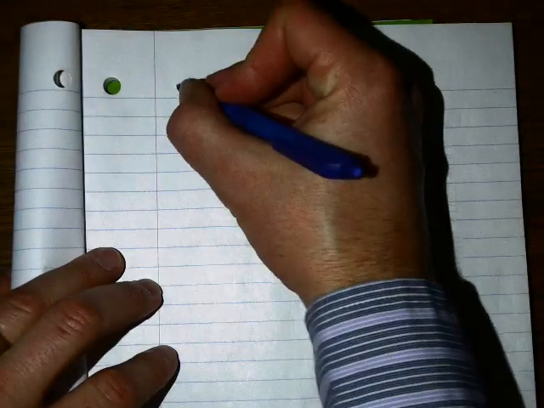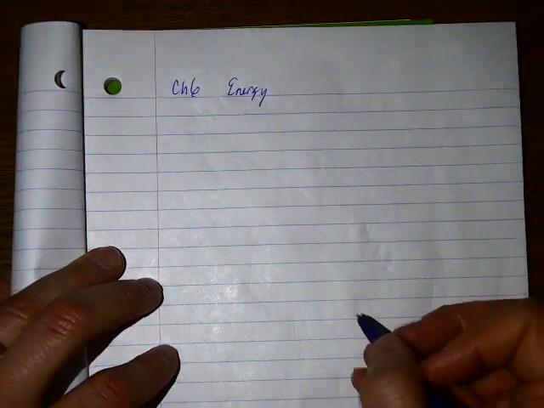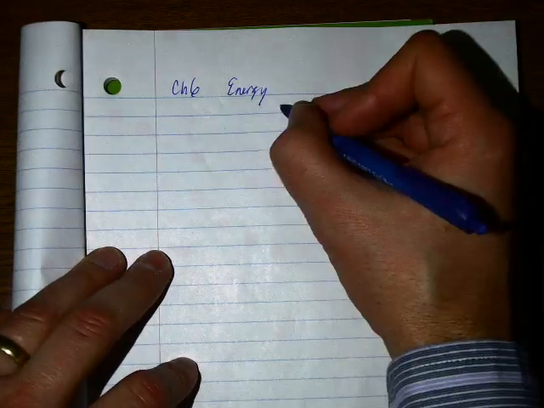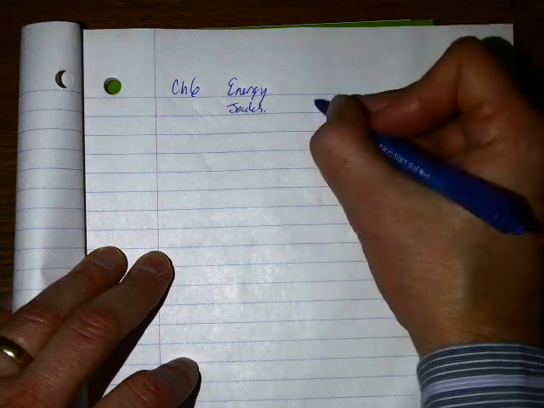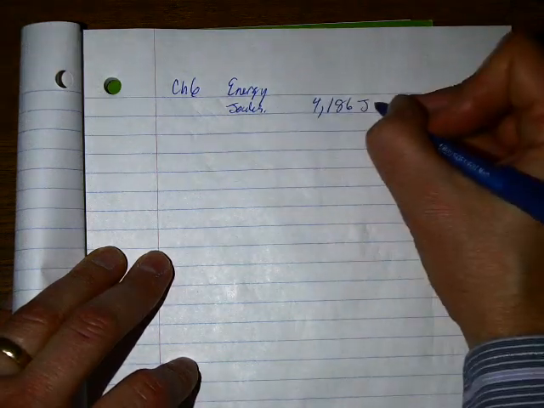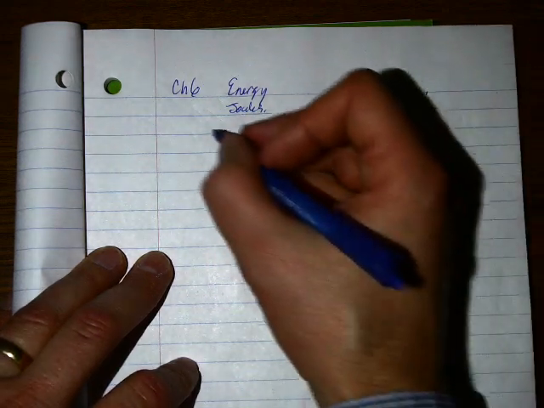Chapters 6 and 7 I'll go quicker because we just went through the test over those. Chapter 6 was energy, which you could say is the ability to cause change. We measured it in joules, and we know that 4,186 joules is 1 food calorie, if you need to know that.